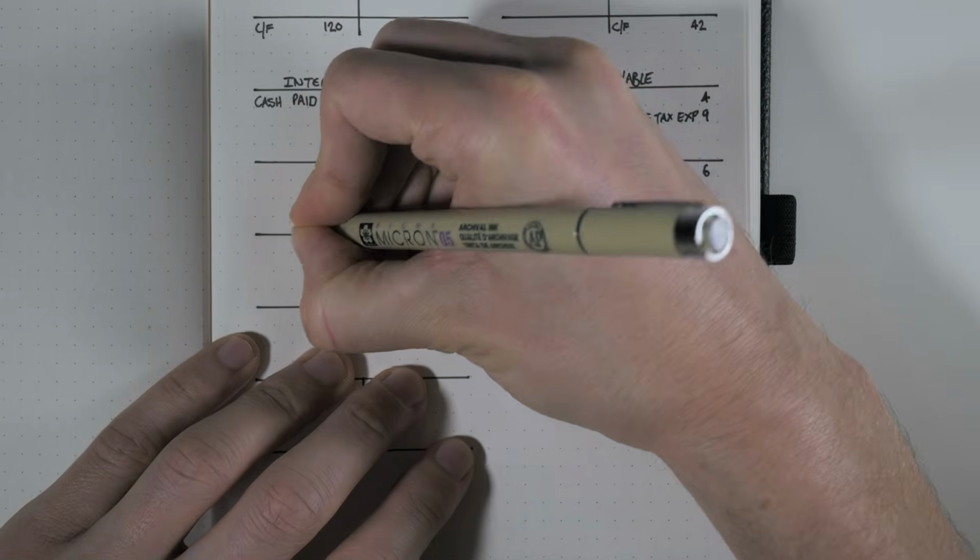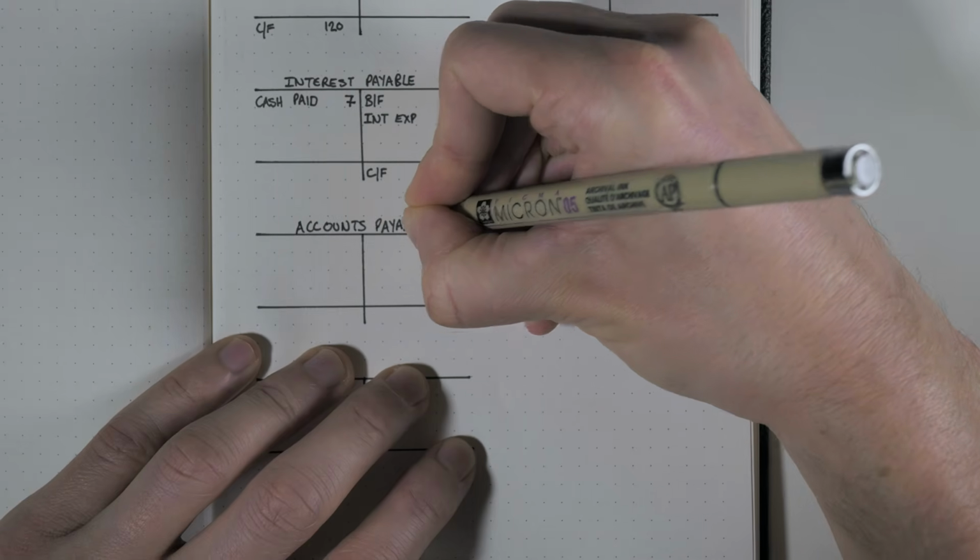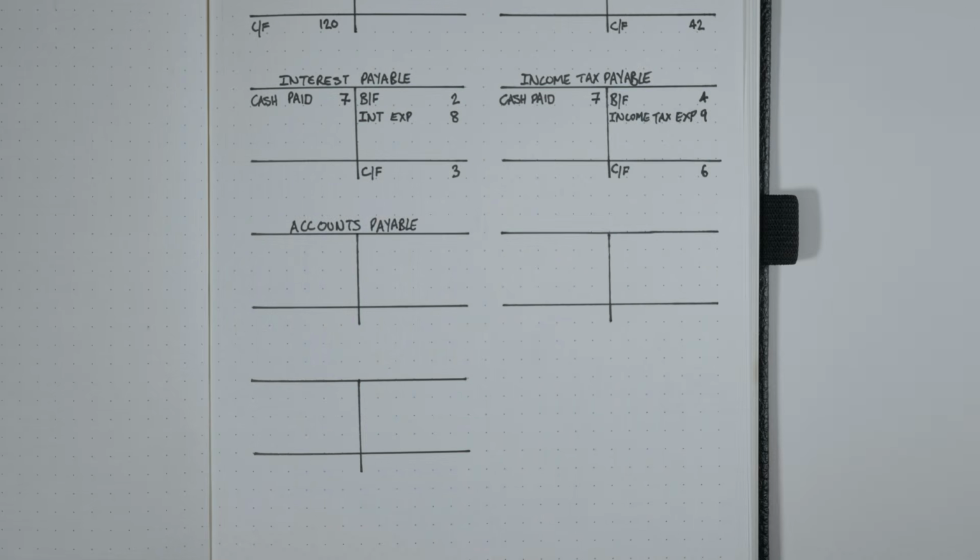The balance sheet account that we need here is accounts payable, which is a liability. Now you might be thinking, but James, we just did 3 liability T accounts. Isn't the process going to be exactly the same? Bear with me for a moment and I'll explain why it's different.